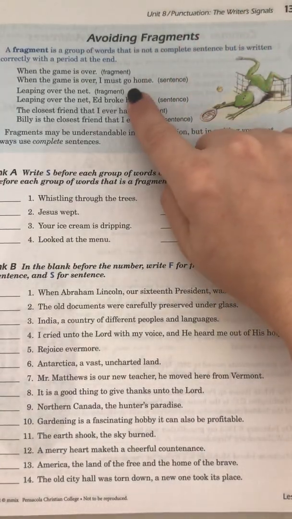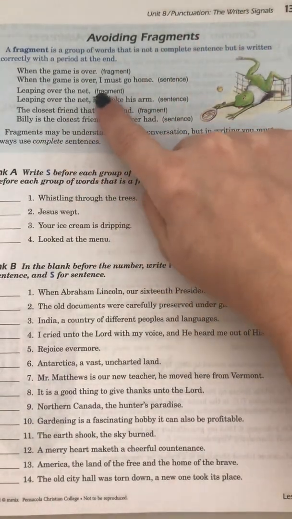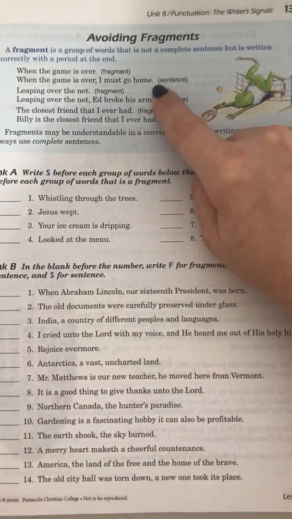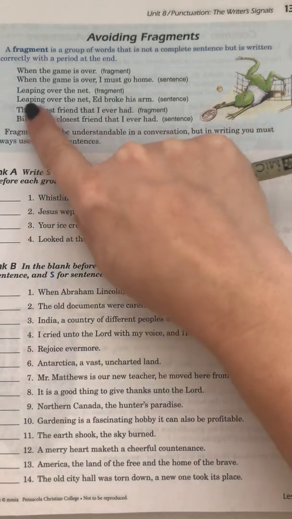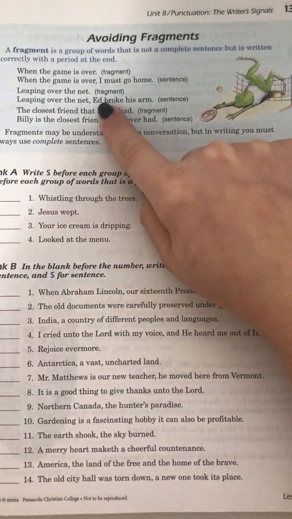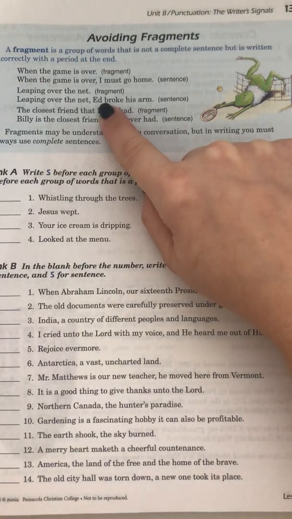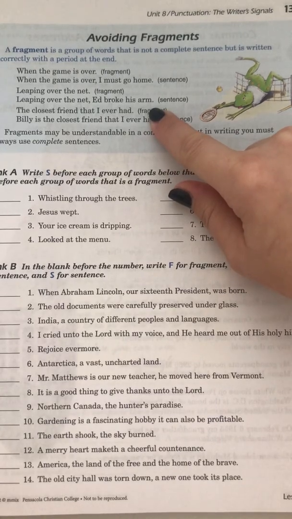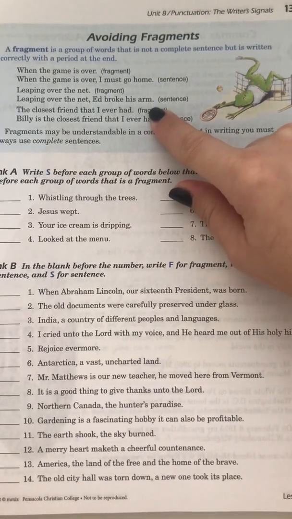Now here is a sentence. "When the game is over, comma, I must go home." Well, there is a statement. "Leaping over the net." Period. What is leaping over the net? Or what happens leaping over the net? Well, here is a sentence. "Leaping over the net, Ed broke his arm."